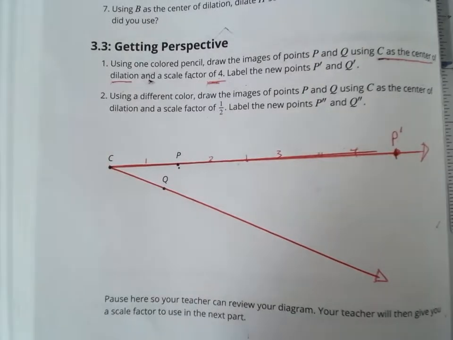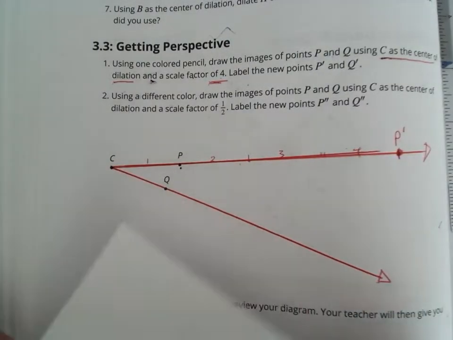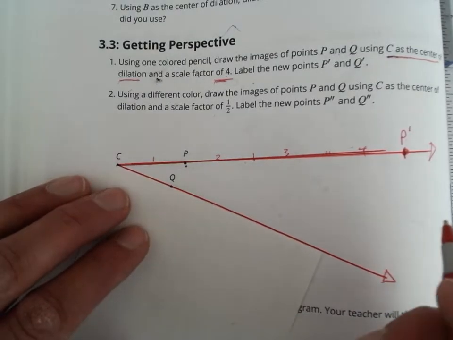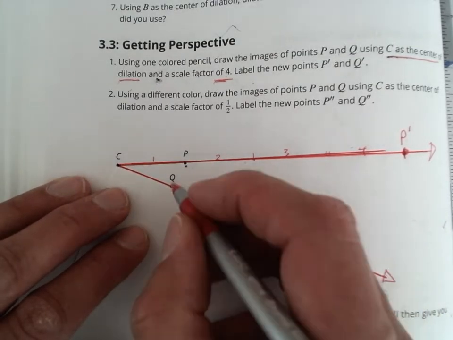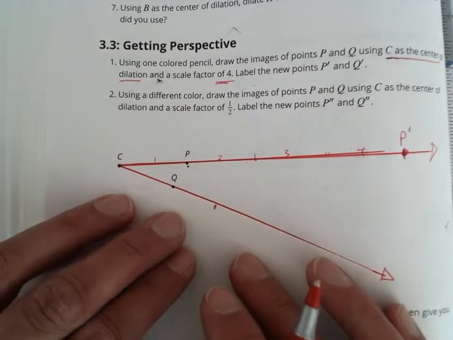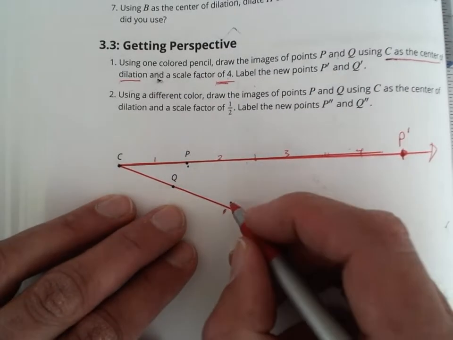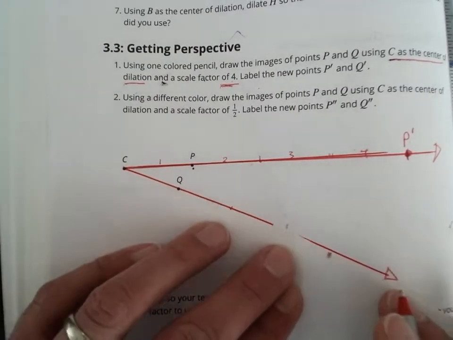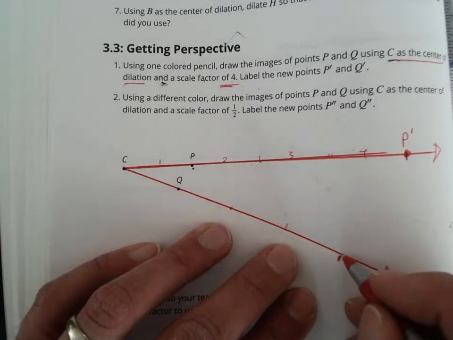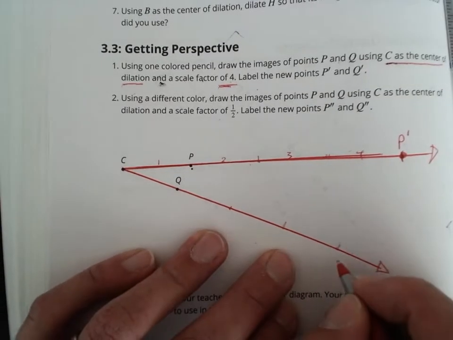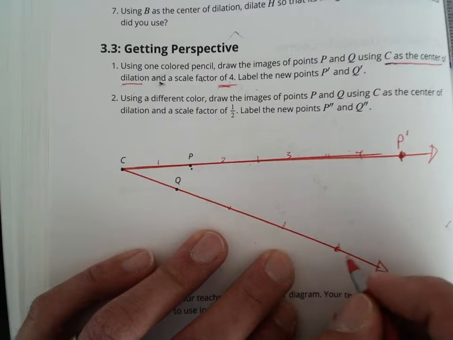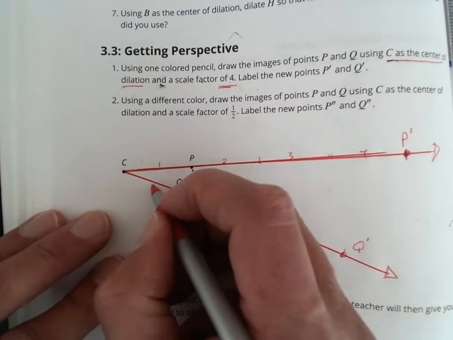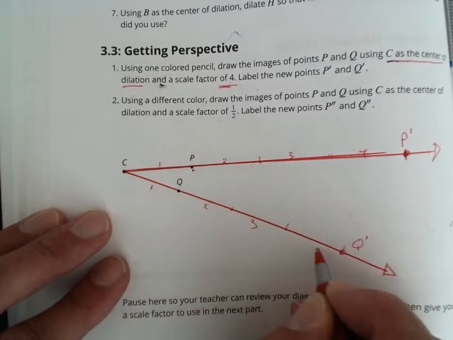Then I'm going to do the same thing with Q. Q is here, measuring this distance, right there. So I'm going to go, there's 2, there's 3, and then there's 4. So this will be a point, and we can call that Q prime. Okay, so now 1, 2, 3, 4 times as far.